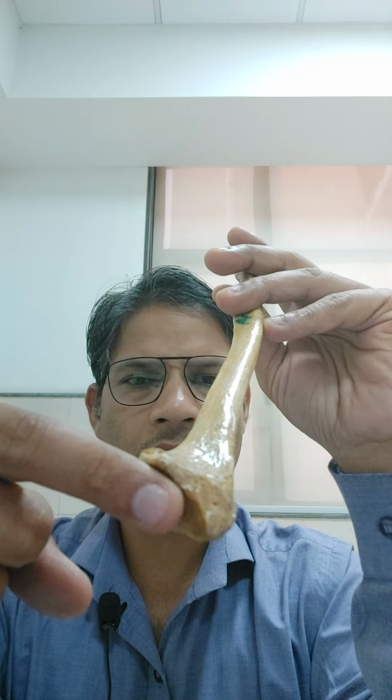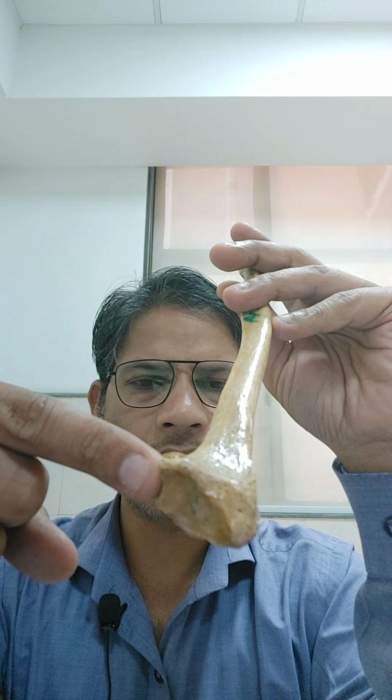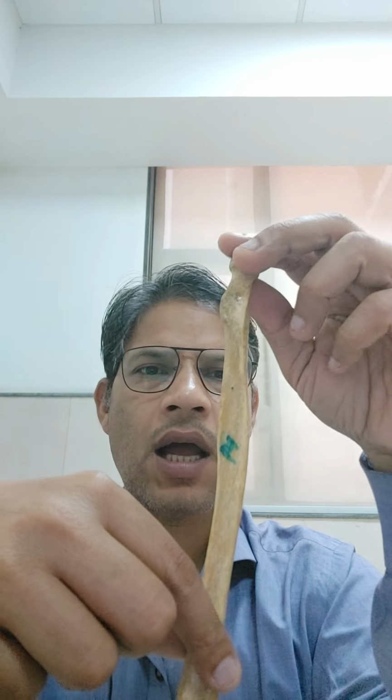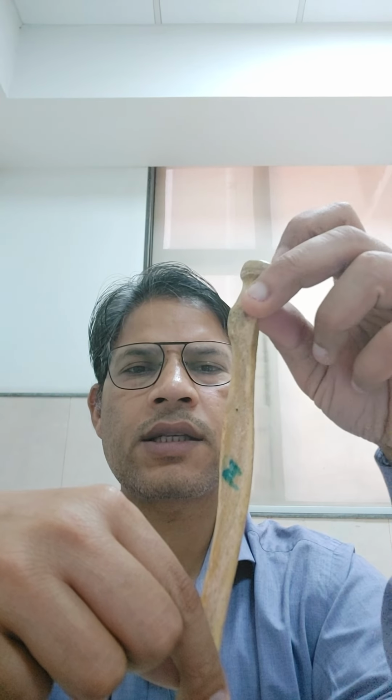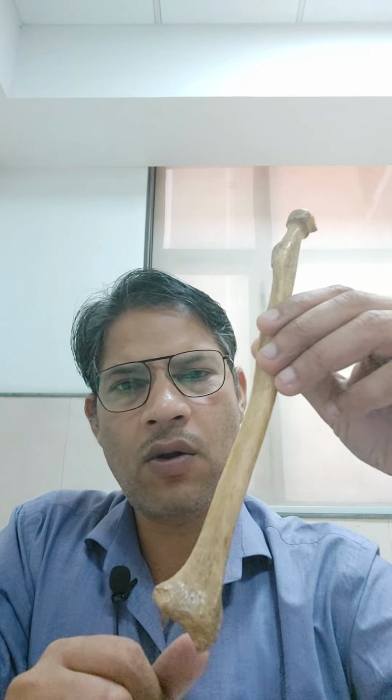This part articulates with the carpal bones, this part articulates with the ulna, and this is the upper end or head of the radius. You can see the head of the radius is concave superiorly. It is covered by hyaline cartilage, and up to this mark is the upper end of the bone, and this is the lower end of the bone.